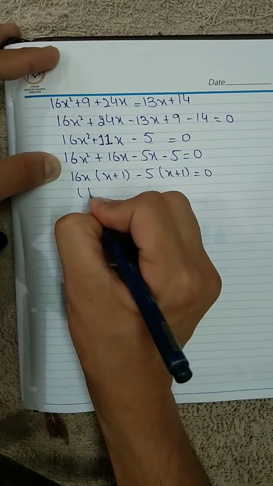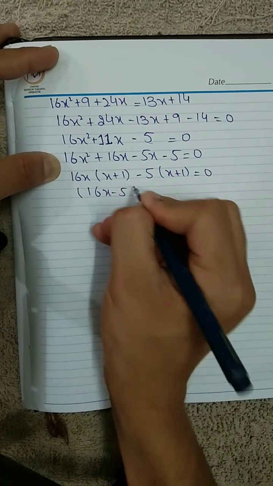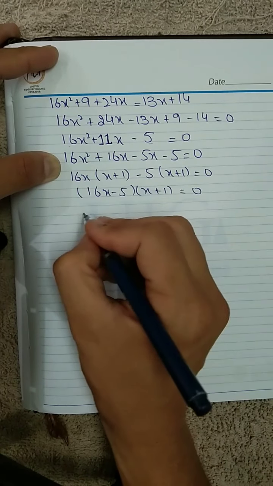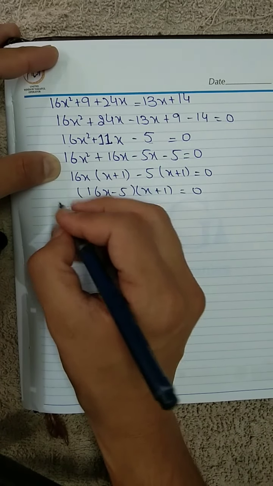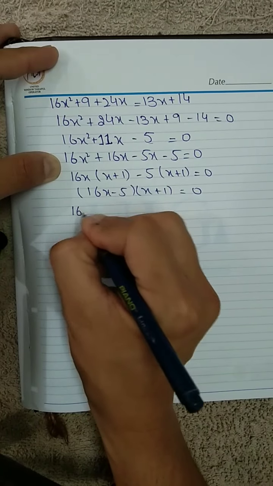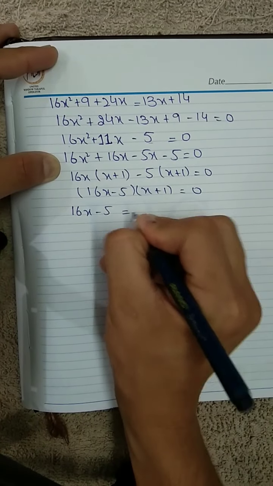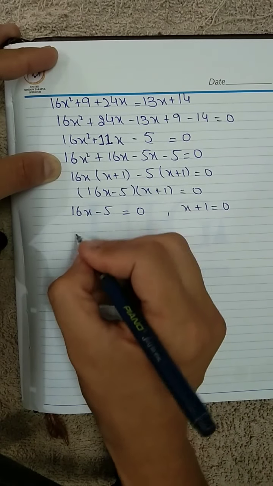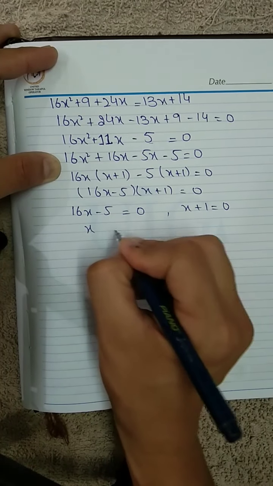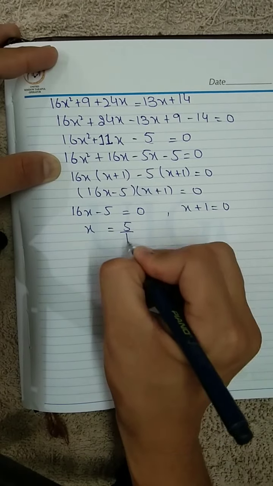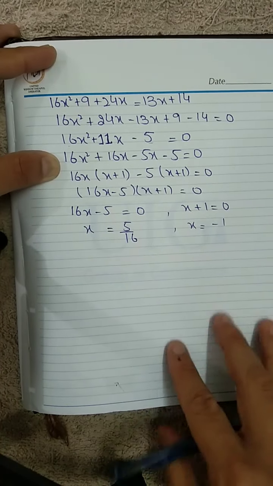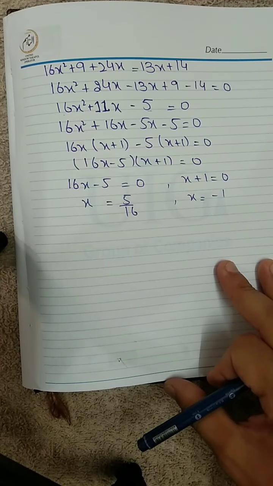I have the factors (16x minus 5) into (x plus 1) is equal to 0. Let's take them separately. 16x minus 5 is equal to 0, and x plus 1 is equal to 0. I got x is equal to 5 over 16, and x equals minus 1. So here we find the solution.